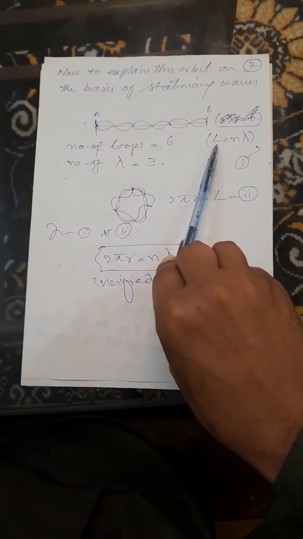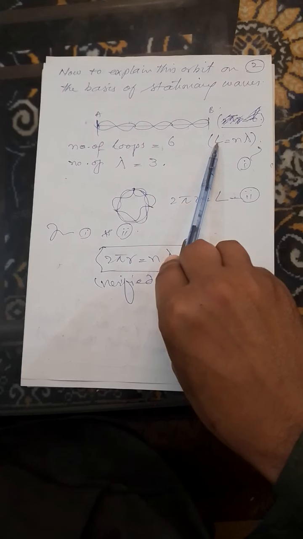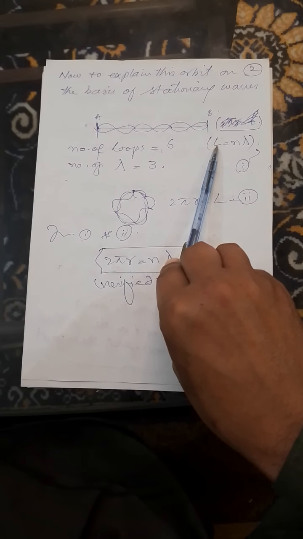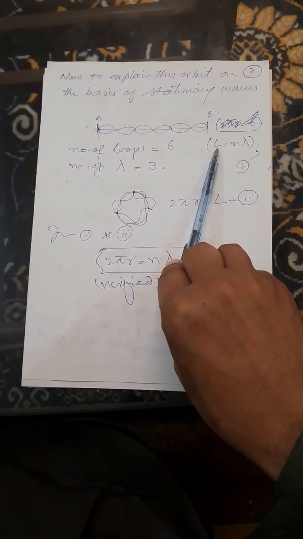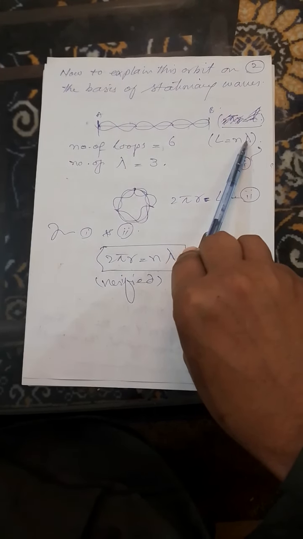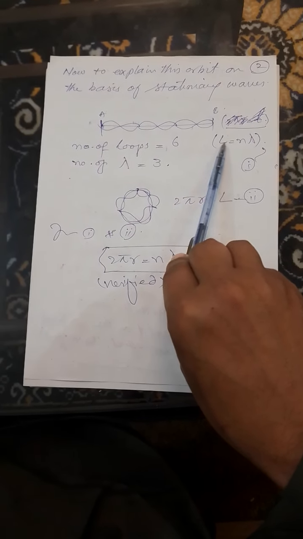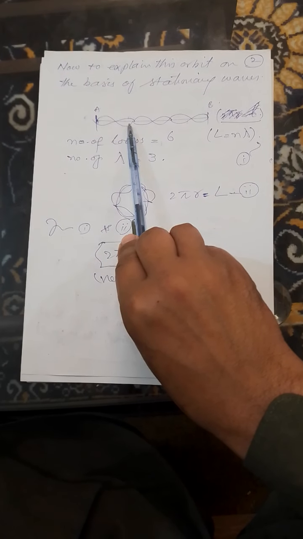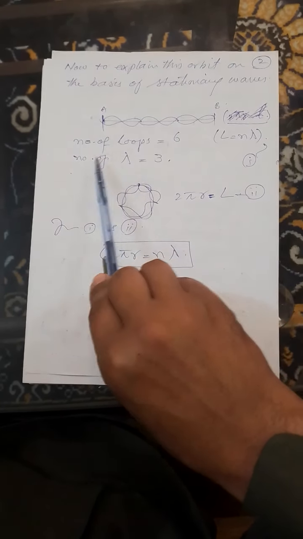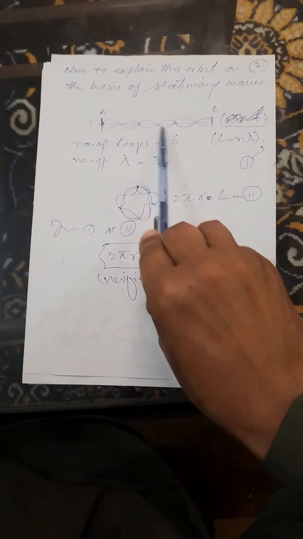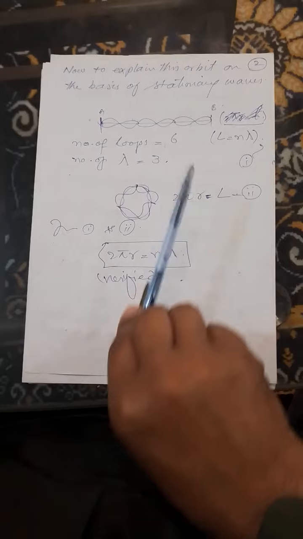According to the stationary waves equation, which we had already discussed in first year, the total length of the wire should be equal to an integral number of wavelengths, L is equal to nλ. In this standing waves diagram, the number of loops is 6 and the number of wavelengths is 3. 1, 2, and 3.